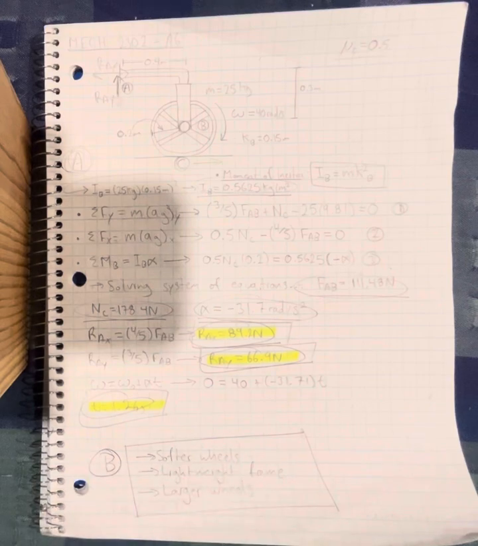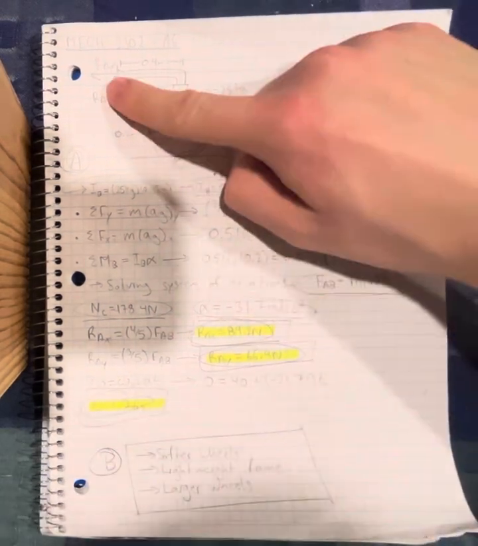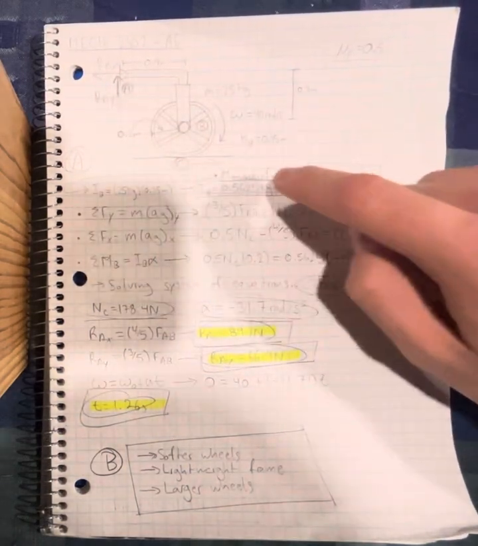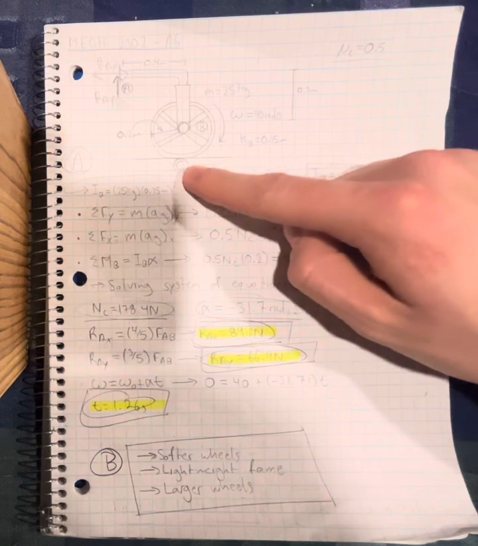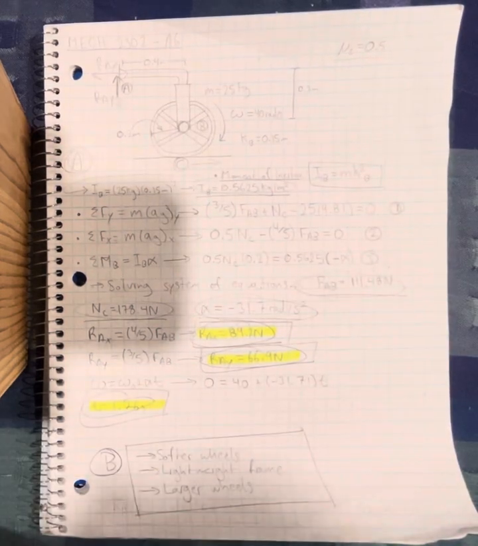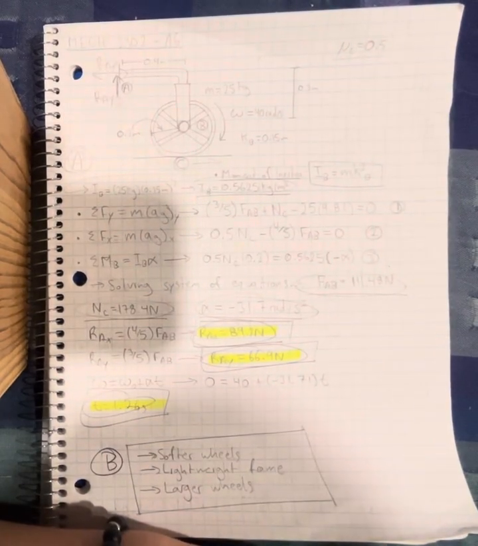So we have 4/5 FAB equal to 89.2 newtons reaction in the x direction, which is acting to the left, because the force of static friction is acting to the right to resist the tendency of the wheel to slip towards the left. We find then that the reaction in the y direction, which is pointed upwards, is equal to 66.9 newtons.